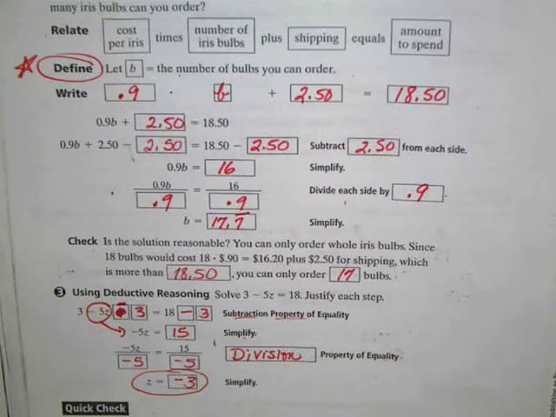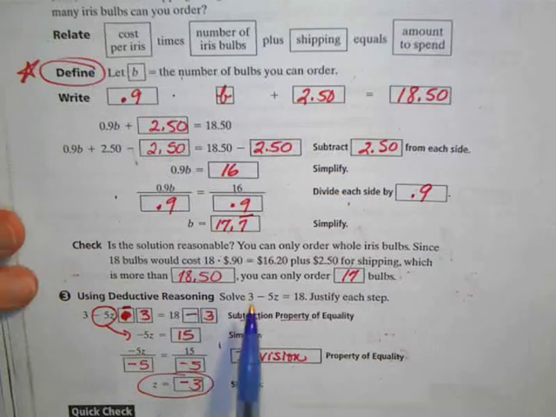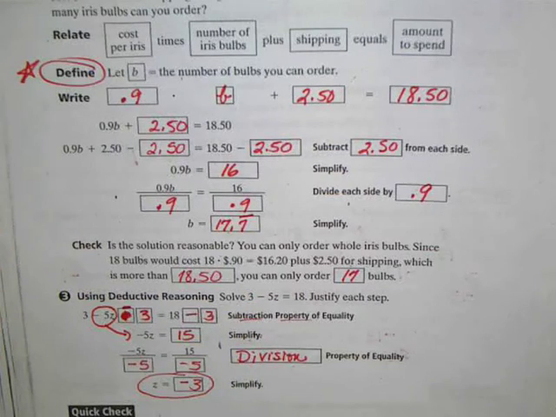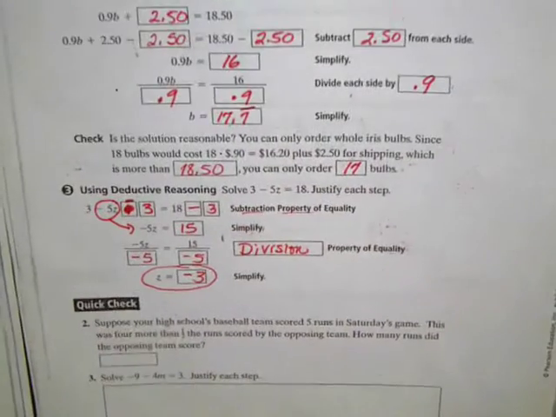So here, again, the solution actually gets us close to the answer to the question. You have to use some common sense and logic here. You can't order fractional bulbs.